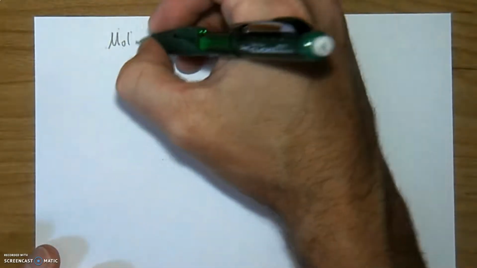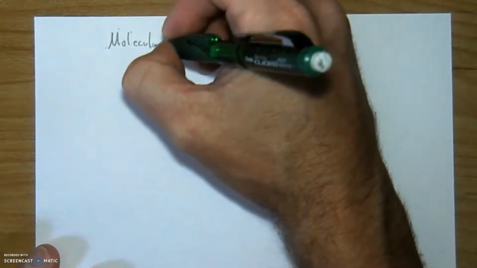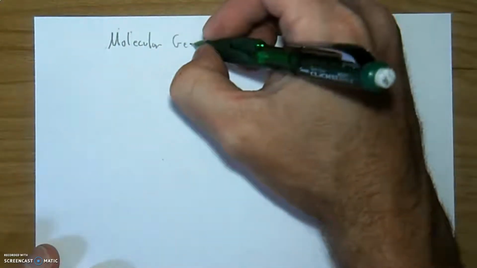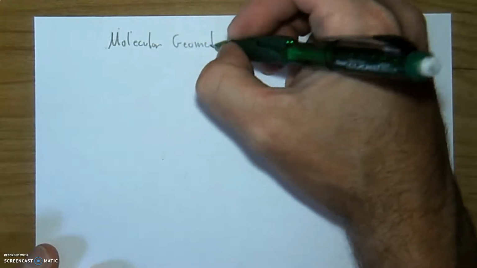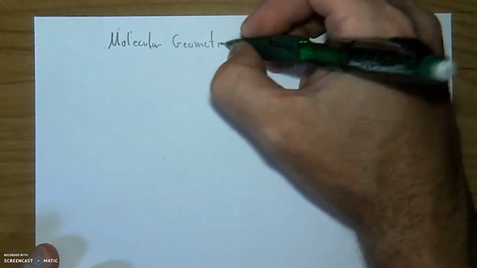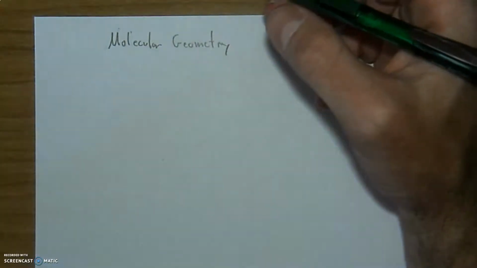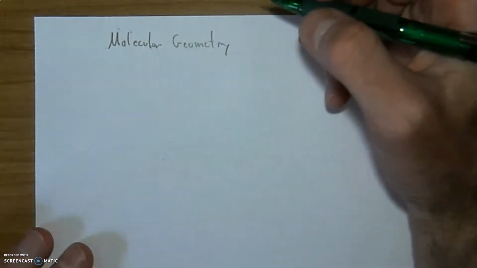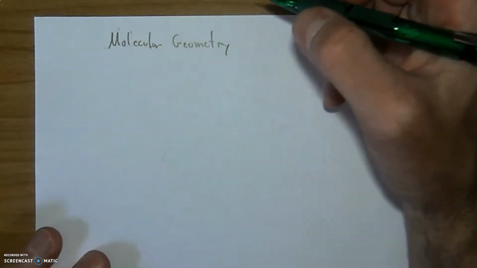We are starting this chapter off talking about molecular geometry. I always like this chapter. It's a little bit of a break from some of the things we've been doing with some of the math, and I just find it kind of interesting visually.